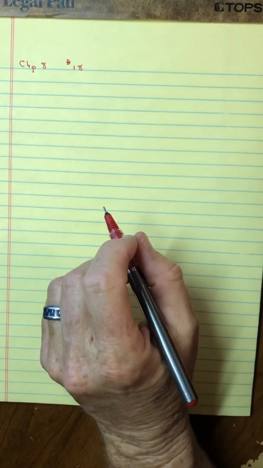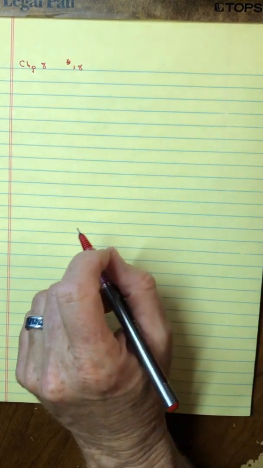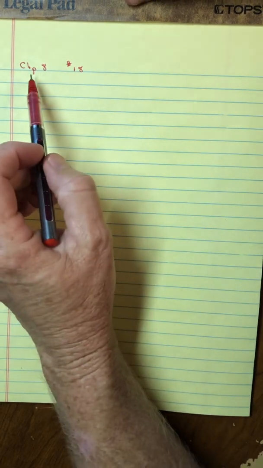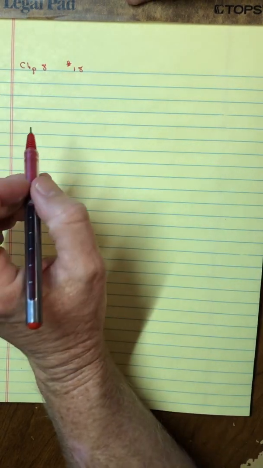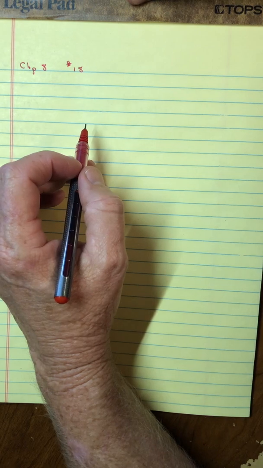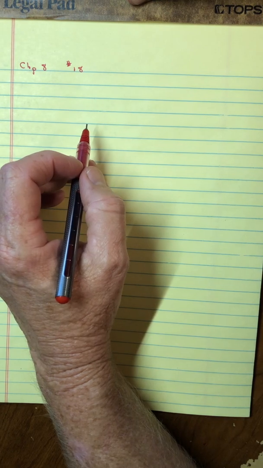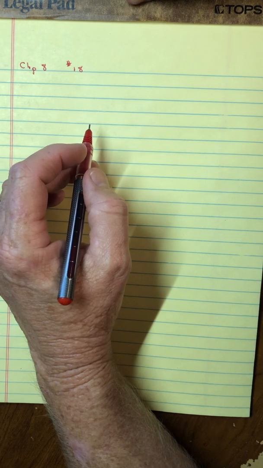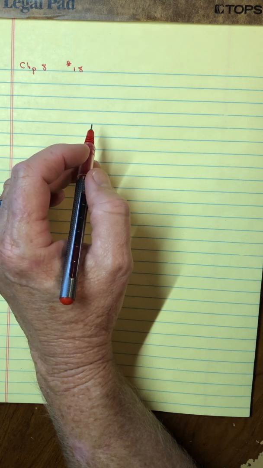All right, class, let's try another video solution here. How about this one from Chapter 8, number 18. And it says this, Mercury follows an elliptical orbit that takes it as close as 46 million kilometers to the sun and as far away as 70 million kilometers from the sun.